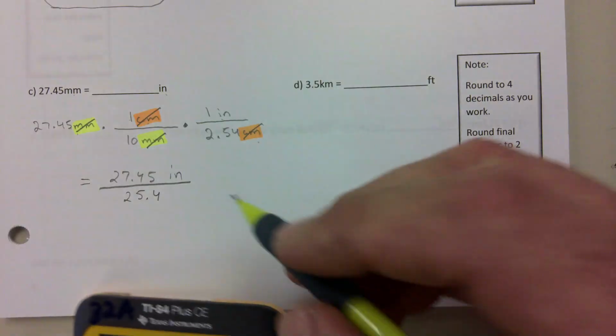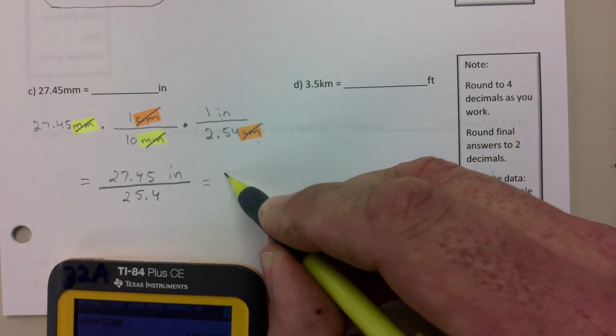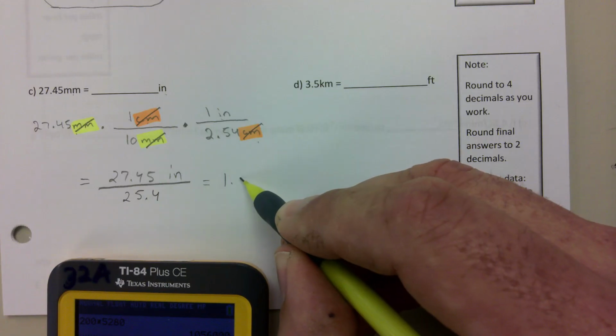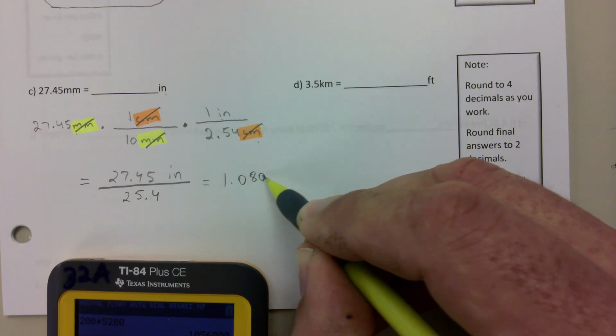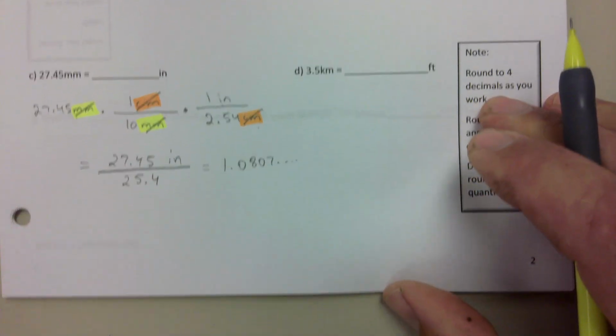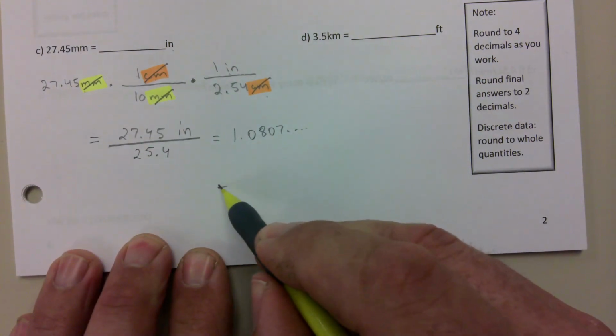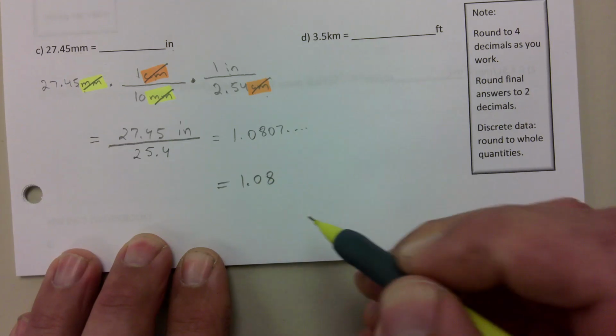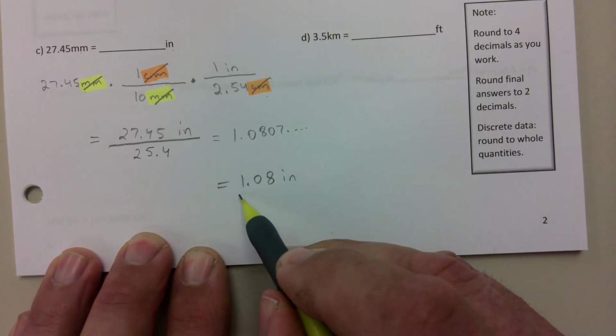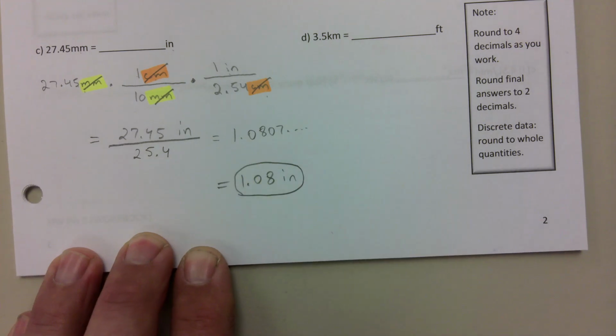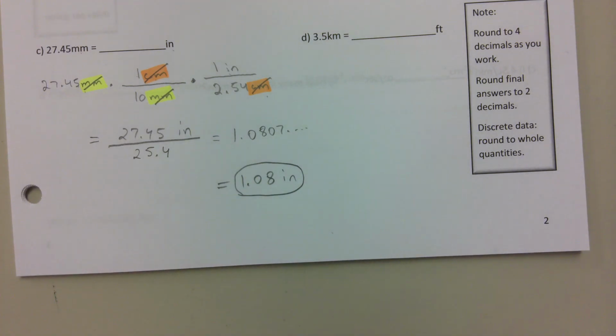We round to 2 decimals for our final answer. So you can write this if you want, dot, dot, dot, right? That's technically what we got, but at the very end, we want a 2 decimal answer. So you've converted the millimeters to inches like that, okay?